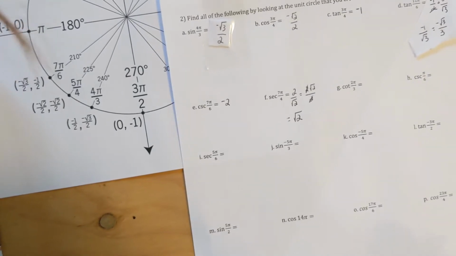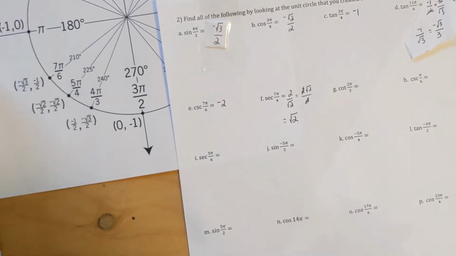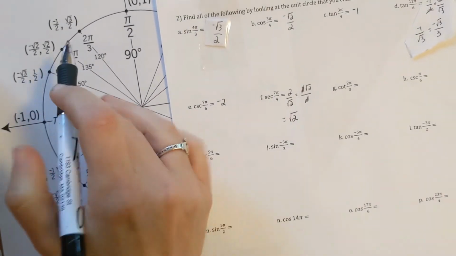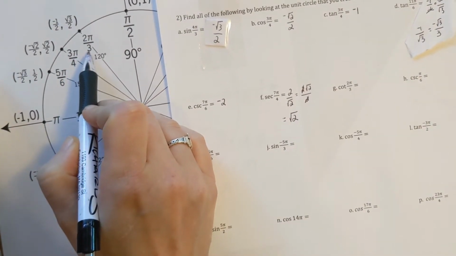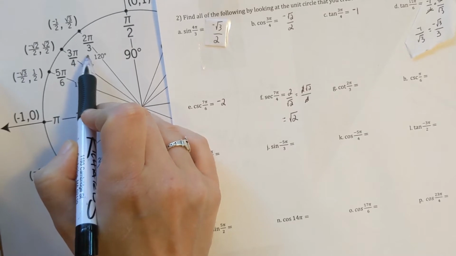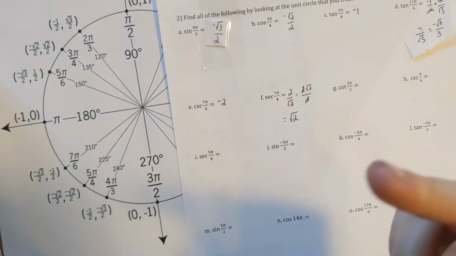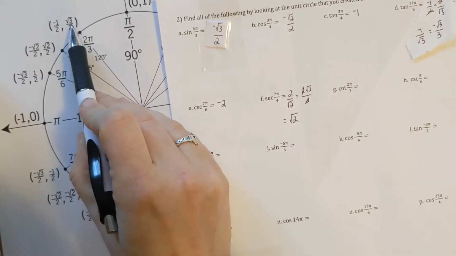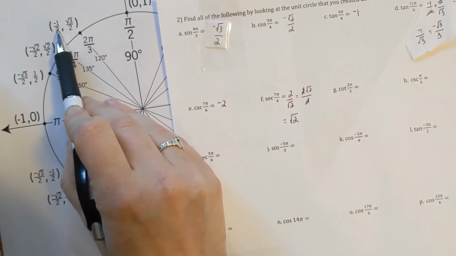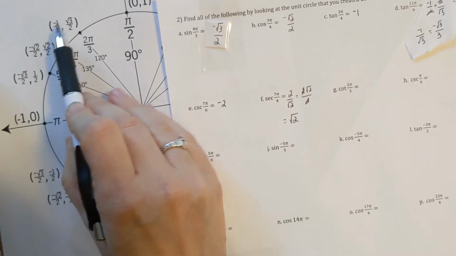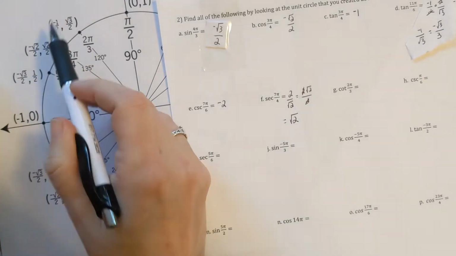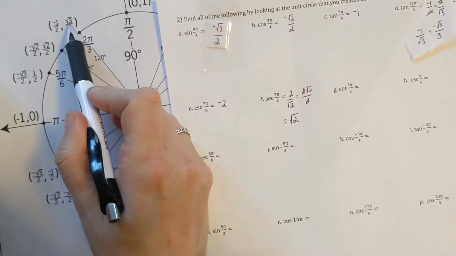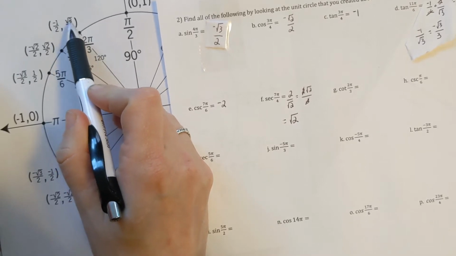Moving right along, cotangent of 2 pi over 3. Where's 2 pi over 3? Right here. I'm going to think about what tangent of 2 pi over 3 is, and then it'll just be the reciprocal. If tangent is y over x, cotangent is going to be x over y. So it's negative 1/2 over root 3 over 2.